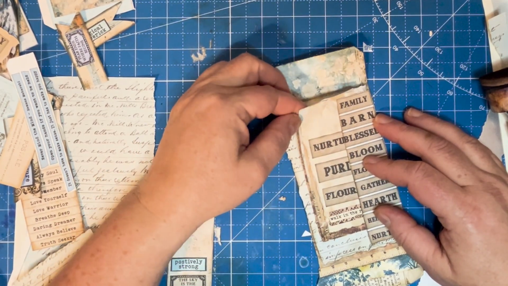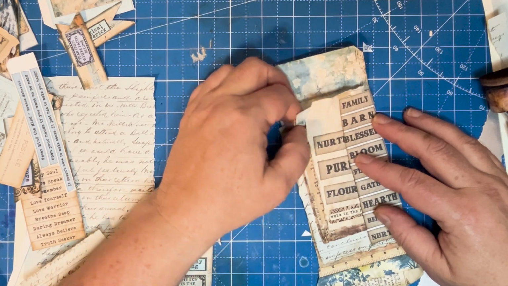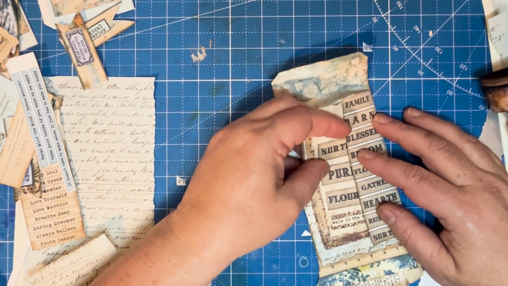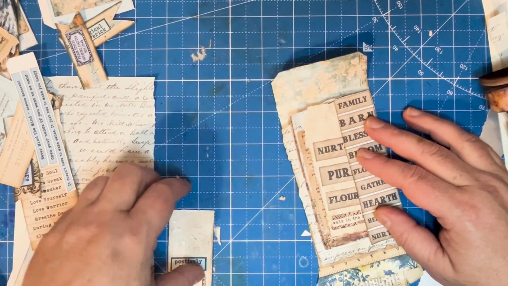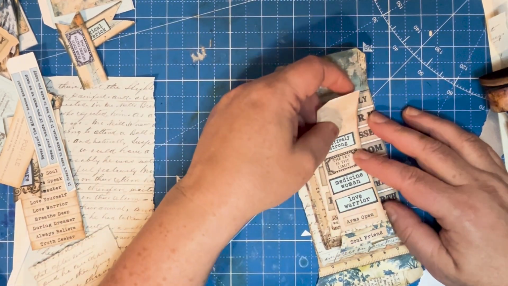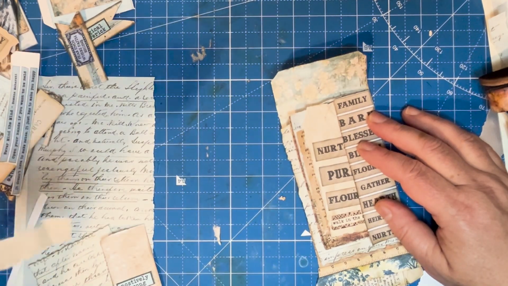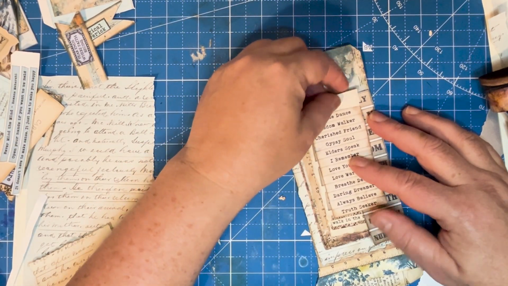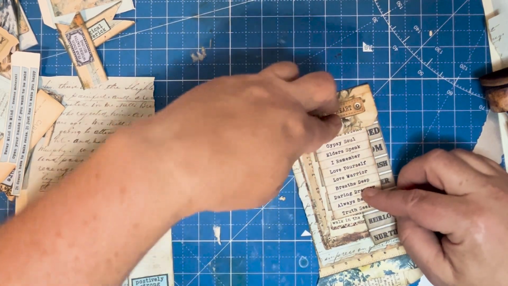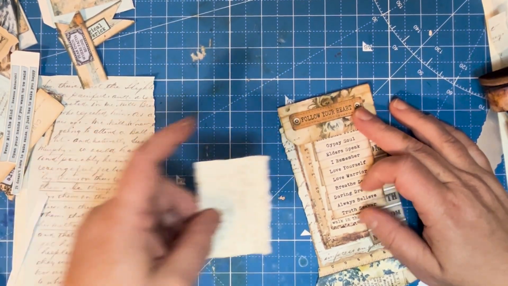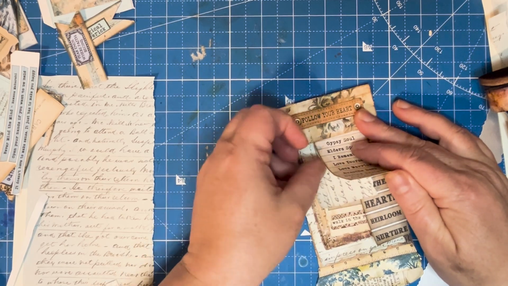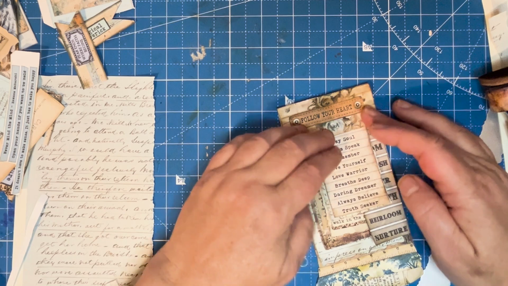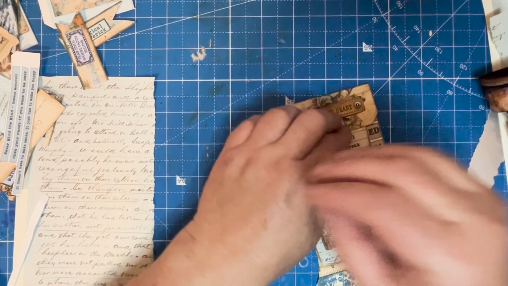So mostly right now I'm paying attention to the edges and the bottom here and on the side. I may need to stick some more. Yeah, I might like that.